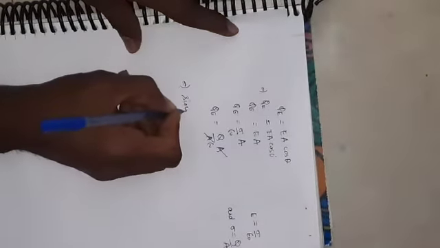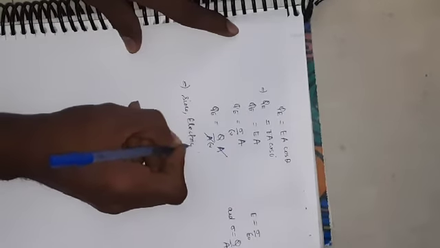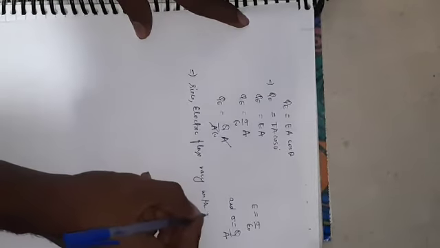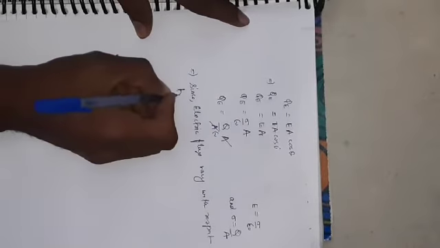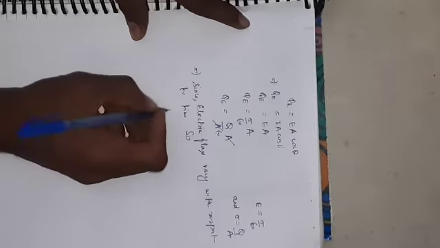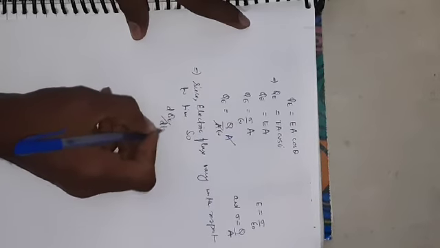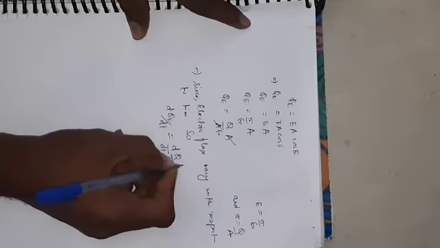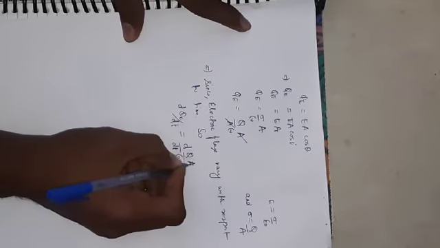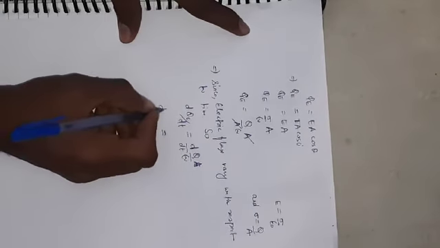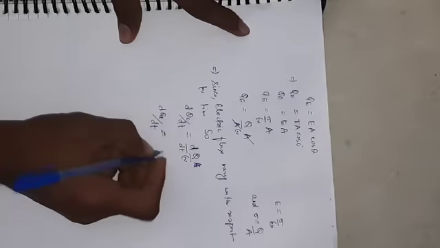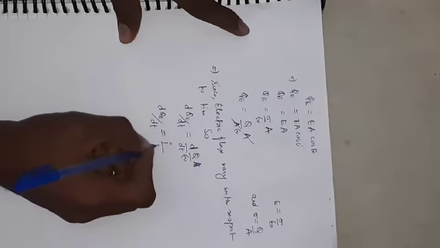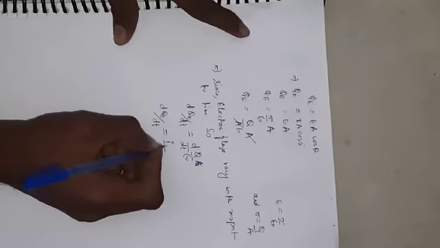Since the electric flux varies with respect to time, d phi E by dt is equal to dq by dt, which is nothing but current only, I by epsilon 0. This I is only displacement current.